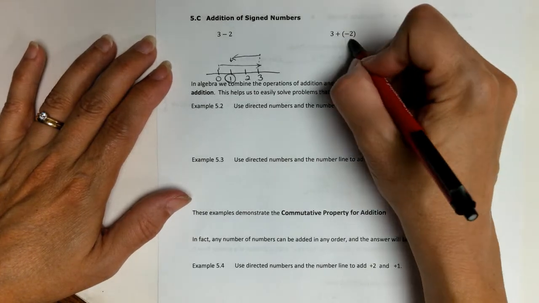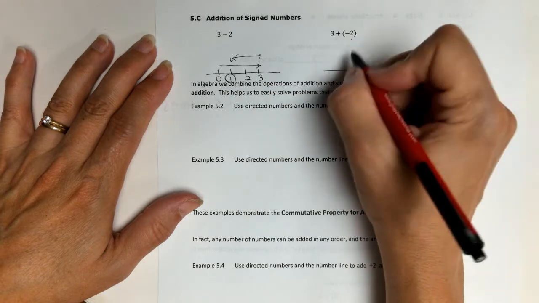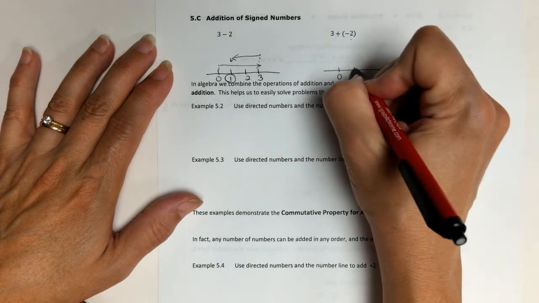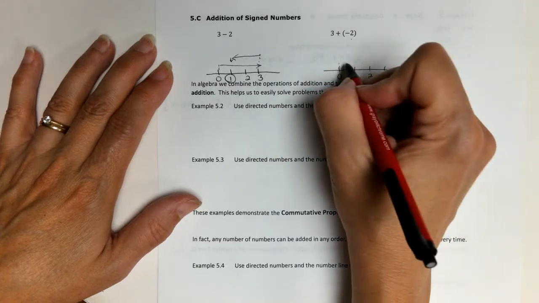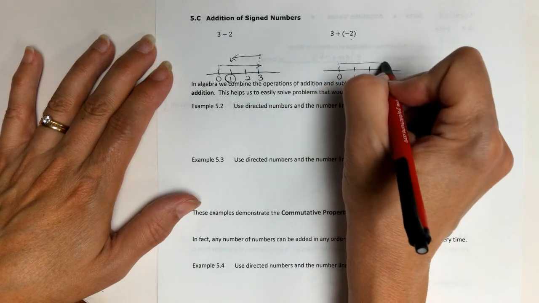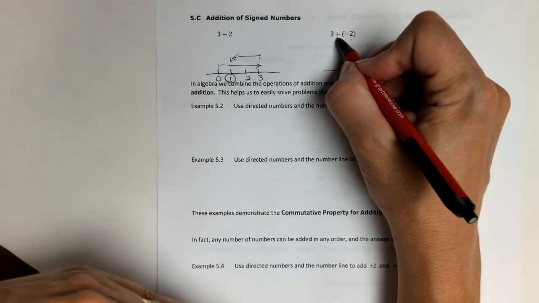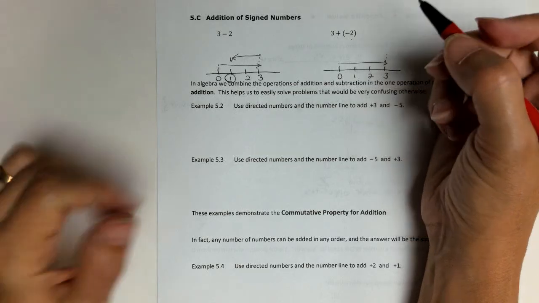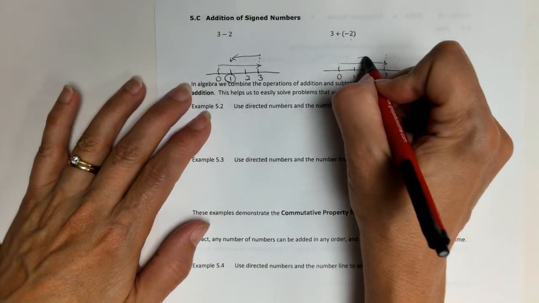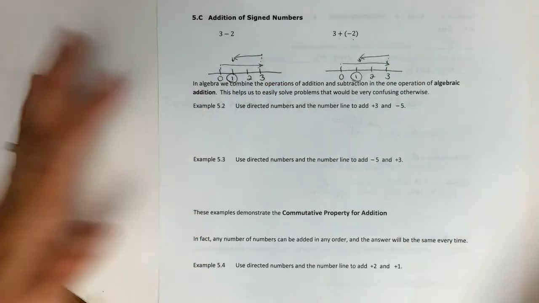Okay, on this one, 3 plus negative 2. So we go to 3 again. Now, plus means you're going to the right, but then it's negative 2. Negative means opposite, so you do the opposite of that, and we're going left again, 2 units. And the answer is 1 again.